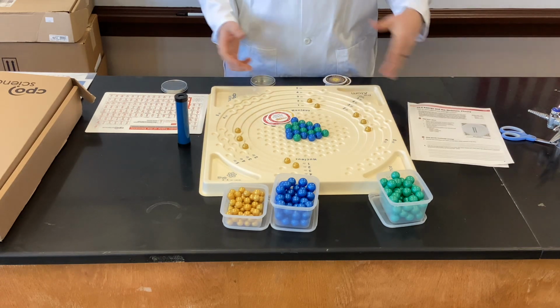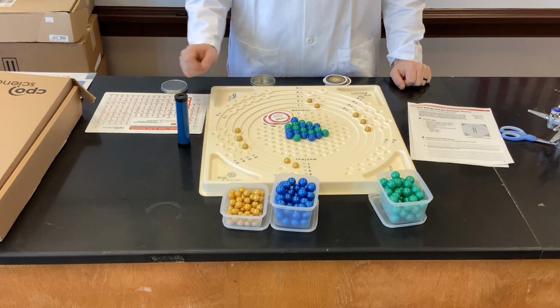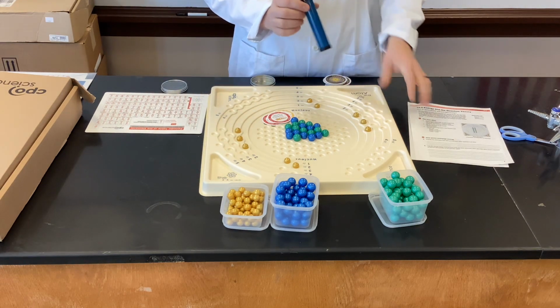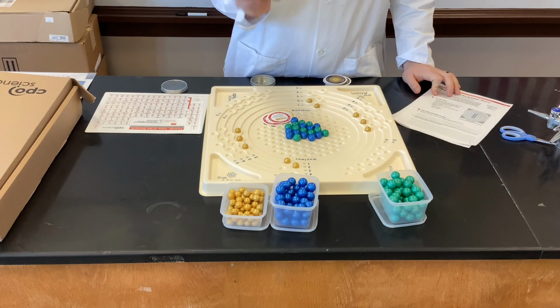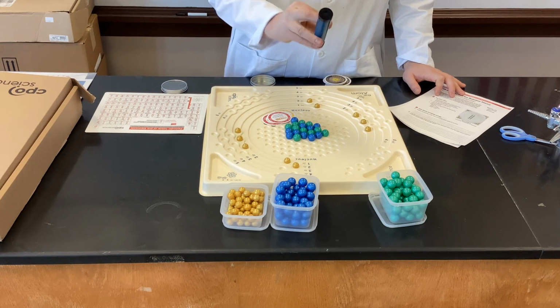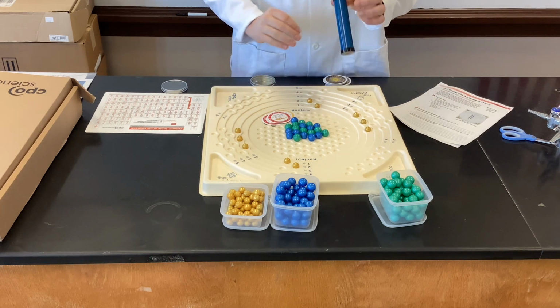Kind of look into that. Maybe change the rules to modify for your own students, but the last bit of it also asks you to get out a spectrometer. I don't think these come with the CPO kits. I looked around, but most schools will have some of these. And you've got 2 sides. One side is a slit, and the other side has your eye hole.